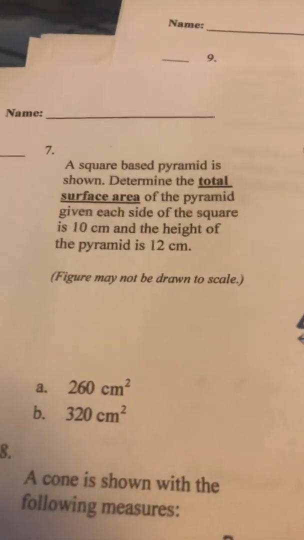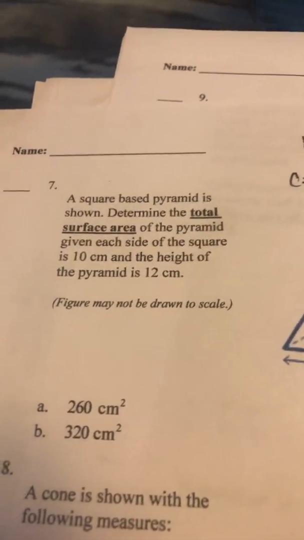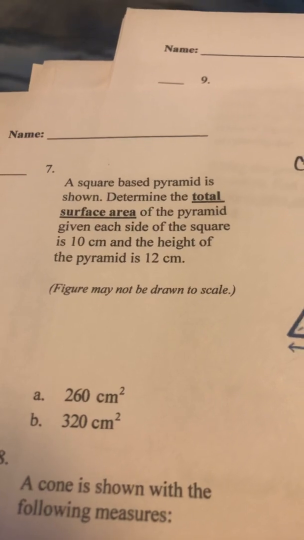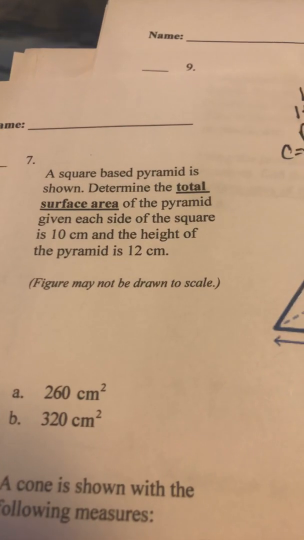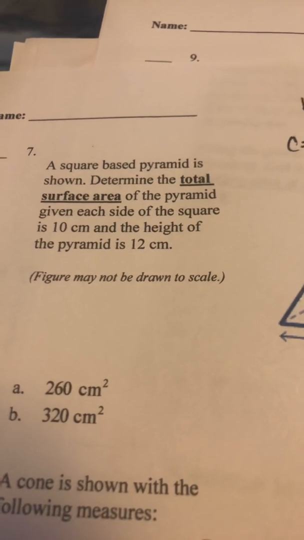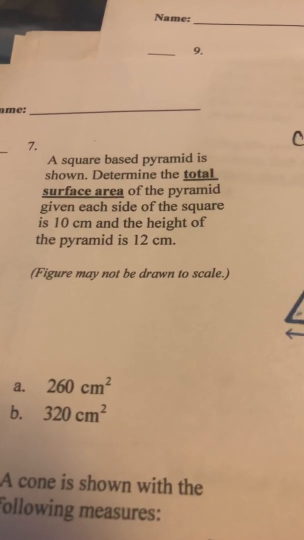Okay, question number 7. We're still on 4.7 simple quiz. A square-based pyramid is shown. Determine the total surface area of the pyramid given each side of the square is 10 centimeters and the height of the pyramid is 12 centimeters.